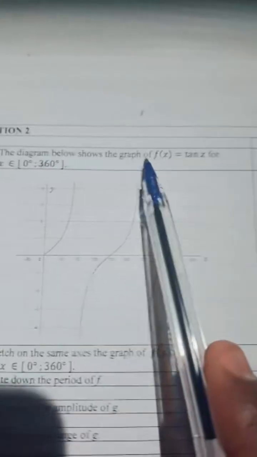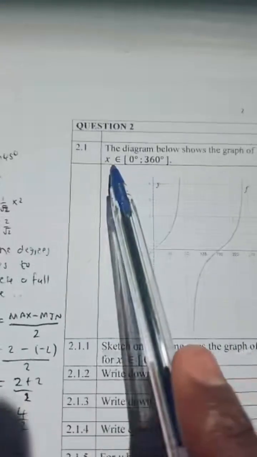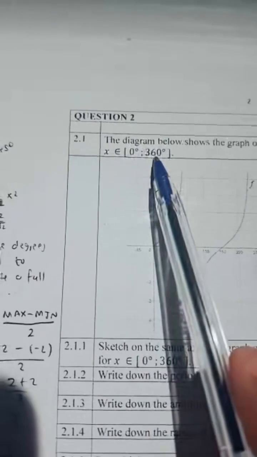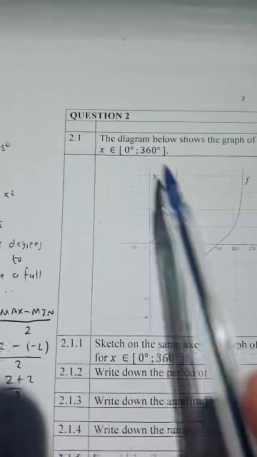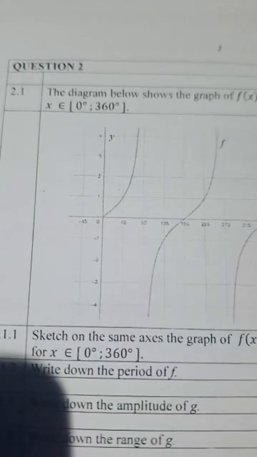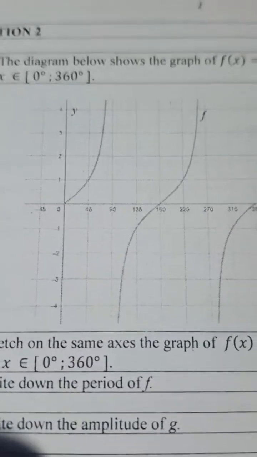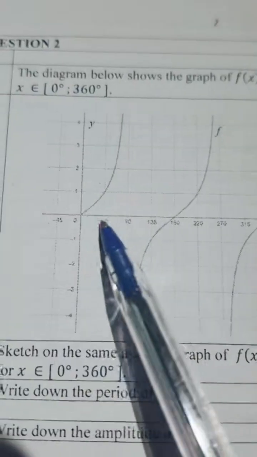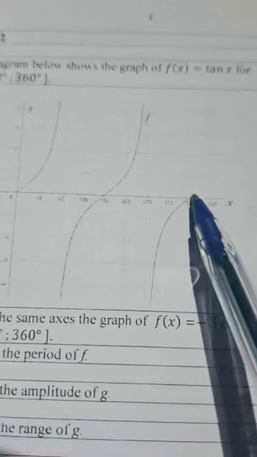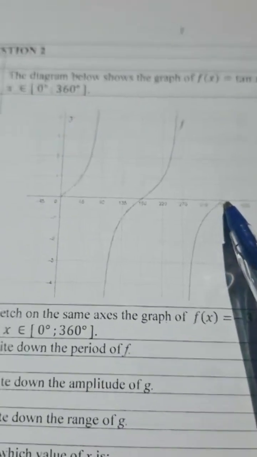So we are told that the graph below shows the graph of f of x is equal to tan x for x an element of 0 to 360. So the function is sketched in this domain. Domain meaning the possible x values at which the function is allowed to exist. From 0, let's investigate how the x values are progressing: 0, 45, 90, 135, 180, 225, 270, 315, and 360. That's basically the range over which the function is allowed to exist, from 0 to 360.